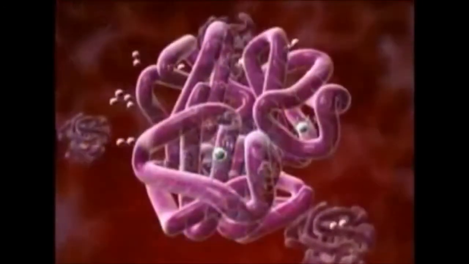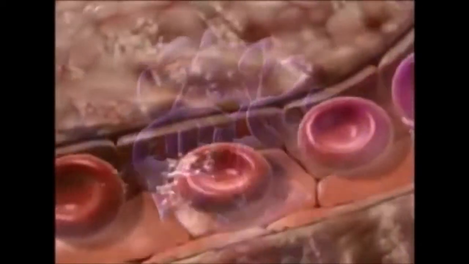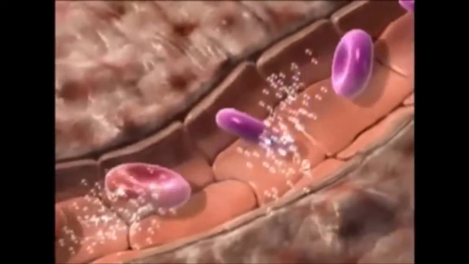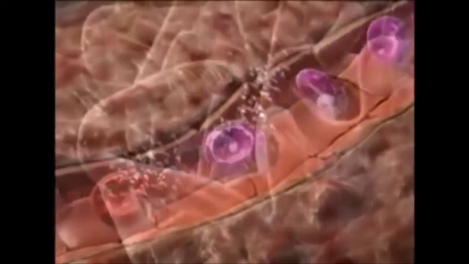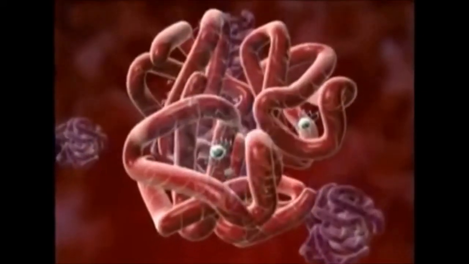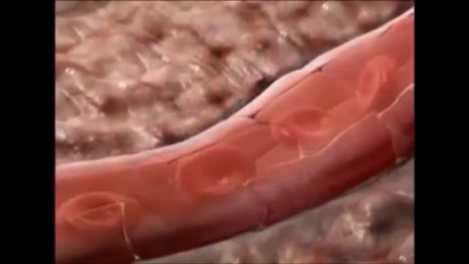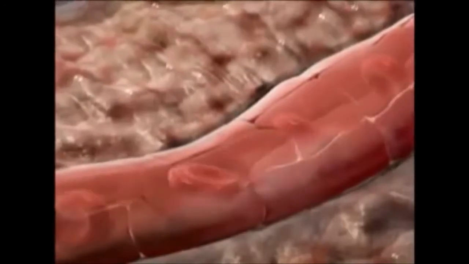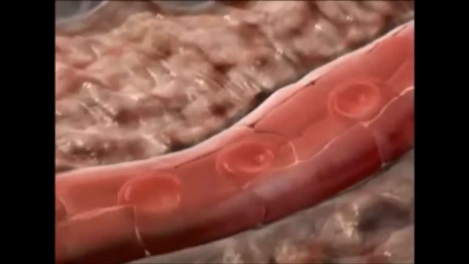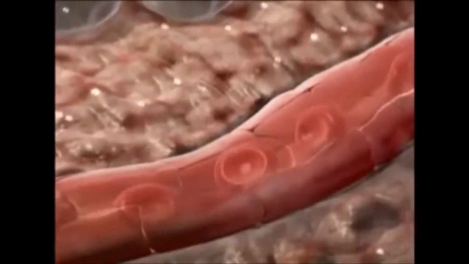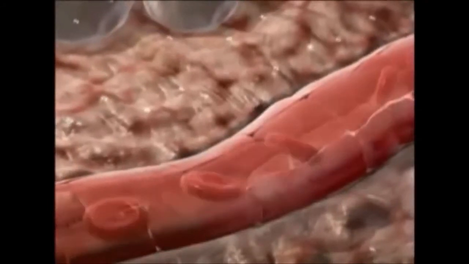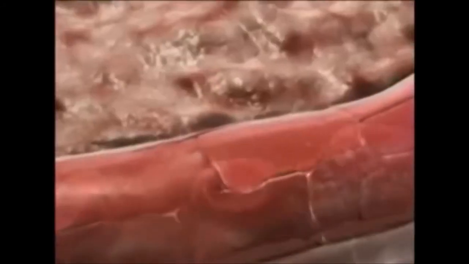Finally, the role of the kidney in hemoglobin production. When the amount of oxygen delivered to the kidney is lower than normal, it releases a hormone called erythropoietin that stimulates the production of red blood cells from the bone marrow, which subsequently increases the level of hemoglobin.